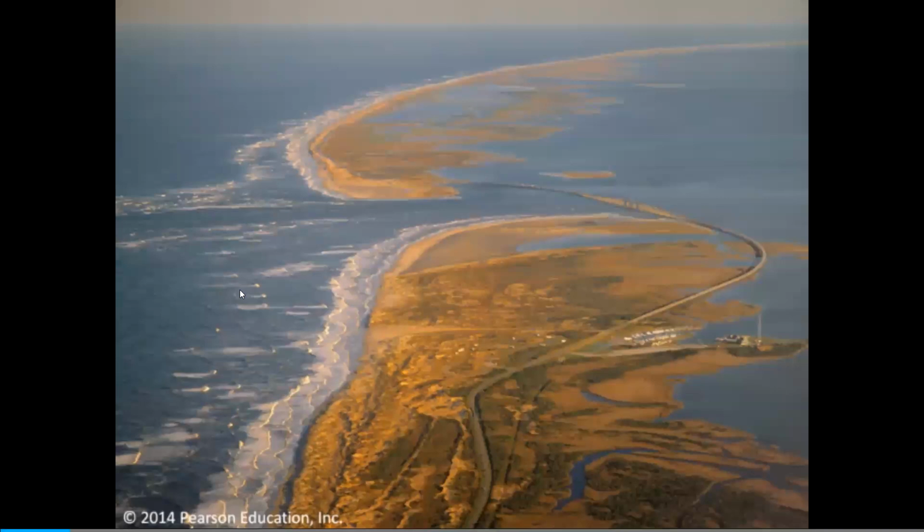Here's a look at the barrier islands of North Carolina's Outer Banks. This is a place that I used to go on vacation when I was a child to go and play in the ocean, and one of my earliest memories is of the very different taste of ocean water compared to the fresh water I was used to swimming in back home. What makes ocean water salty?